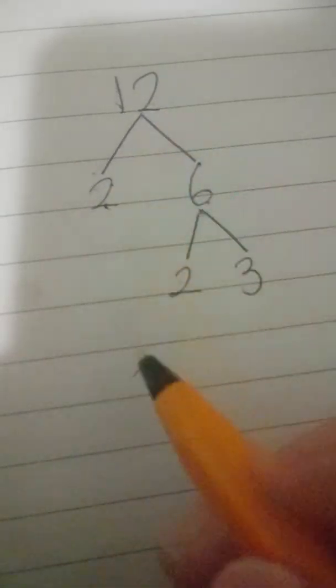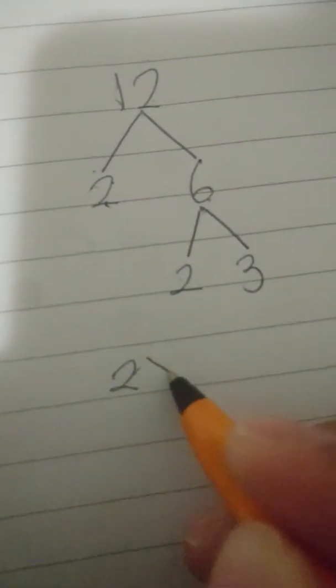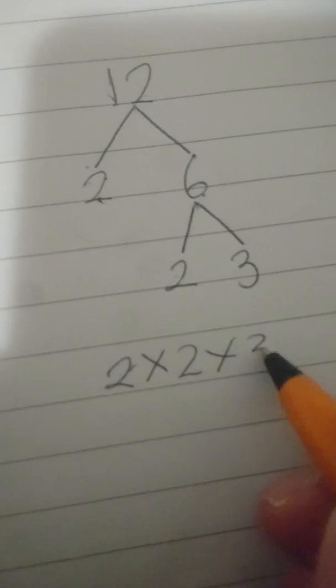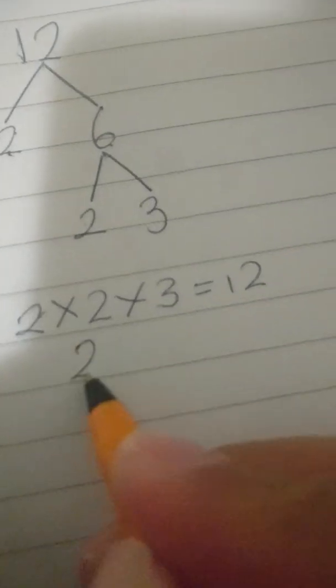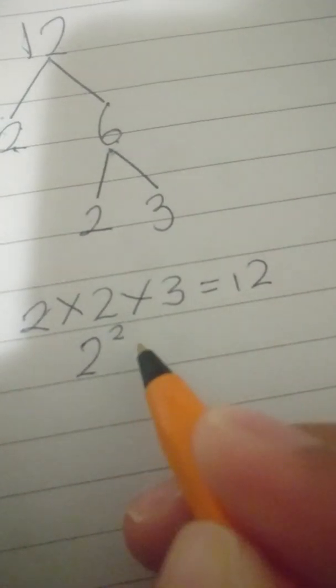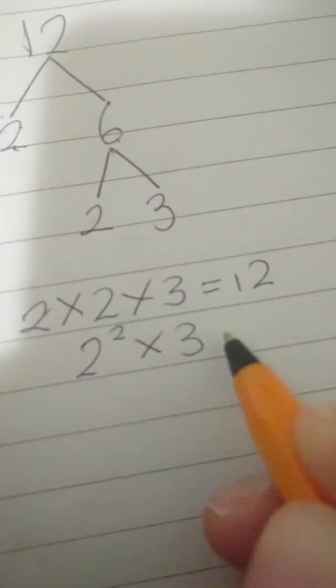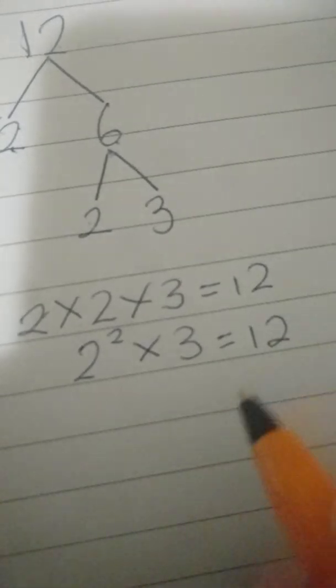And I have prime factorized the number 12. So if we say 2 times 2 times 3, we should get 12. We can also write this as 2 to the power 2, times 3, and it is going to give us 12. Right, let's look at a more complicated example.